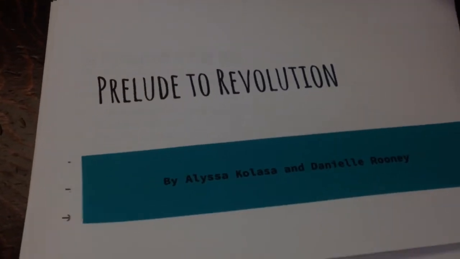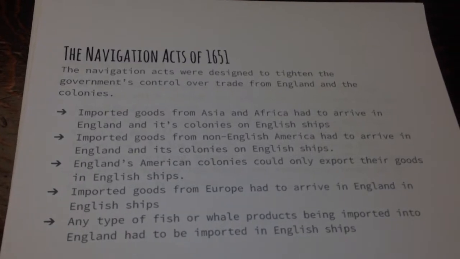Prelude to Revolution. The Navigation Acts of 1651.